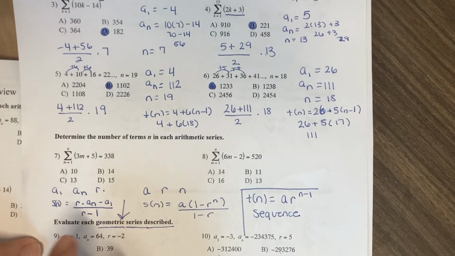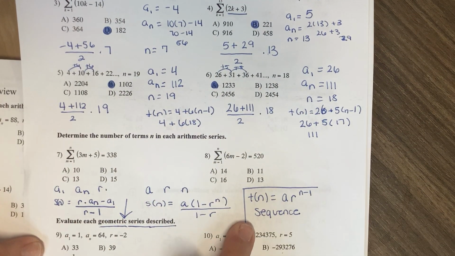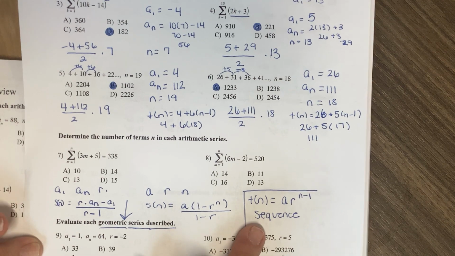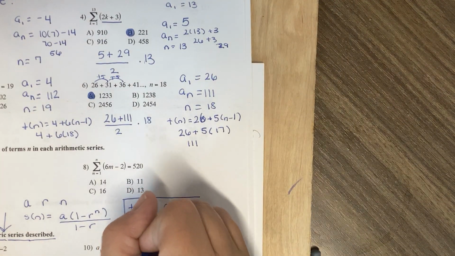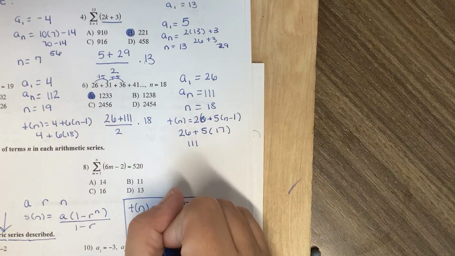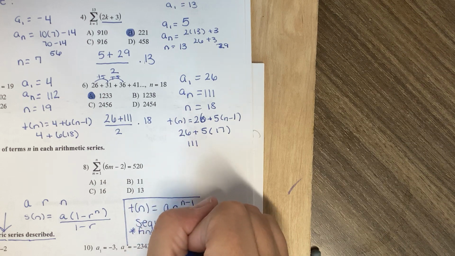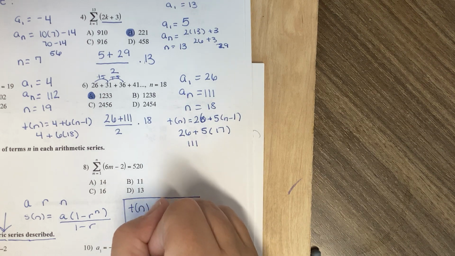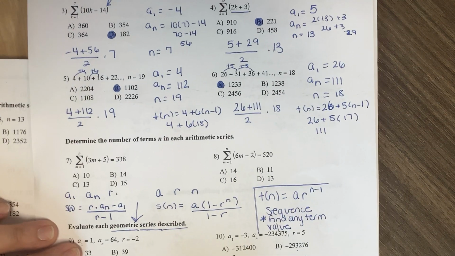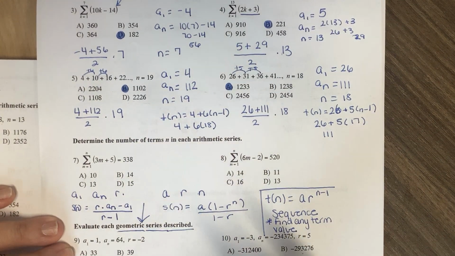These are the series. Remember, this is to find any term value. And then this is to find the sum.